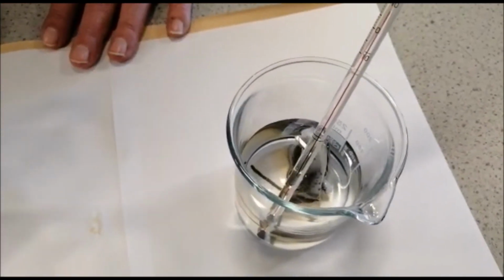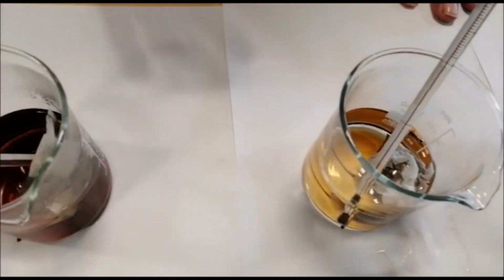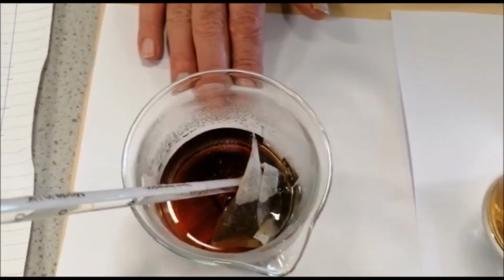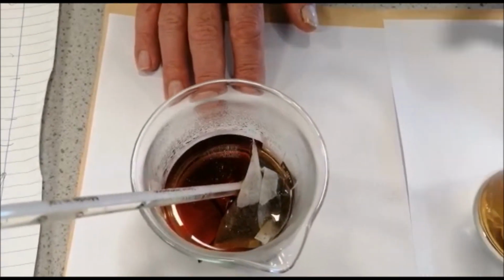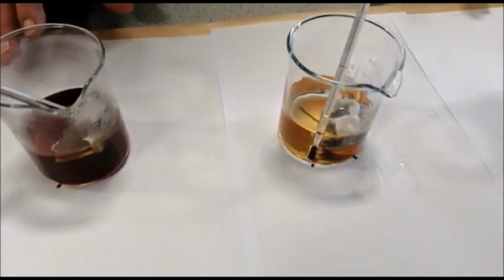So we've proved what we wanted to find out. The diffusion happens faster in warm water. And we've also found that without stirring, the tea particles will spread throughout the liquid. That's diffusion. Thanks very much.